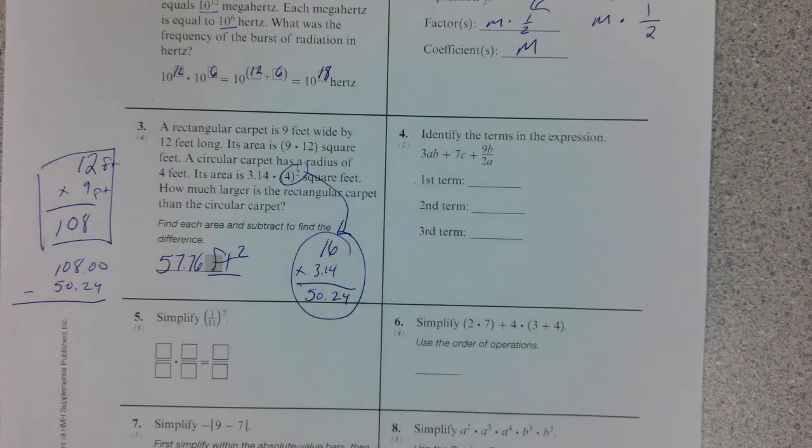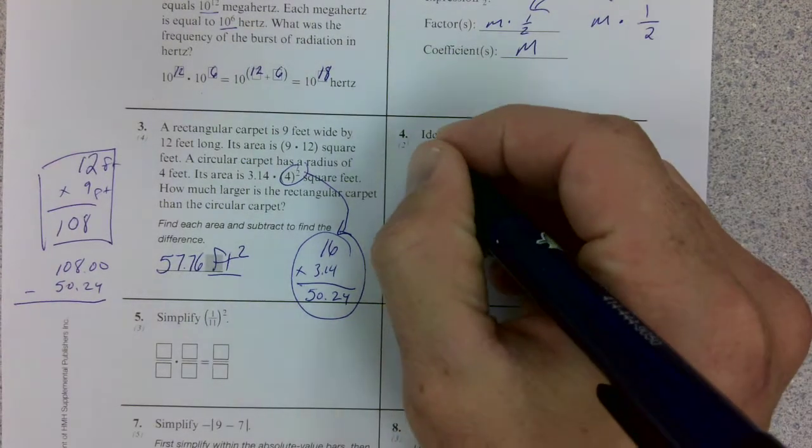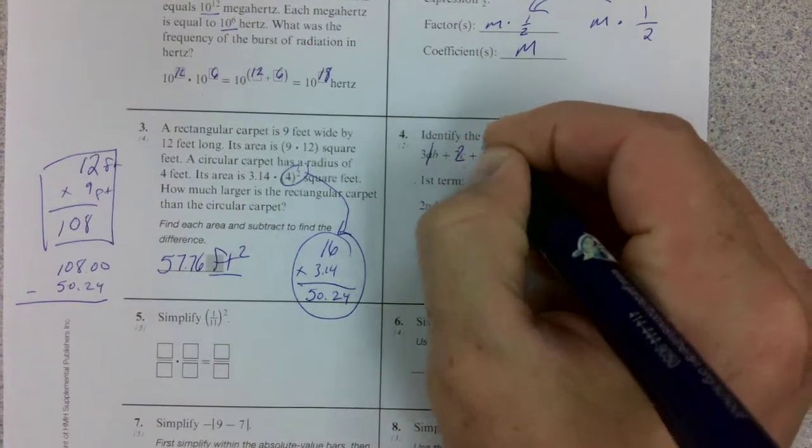In number 4, identify the terms in the expression. The first term is right here, the second term is here, and the third term is here.